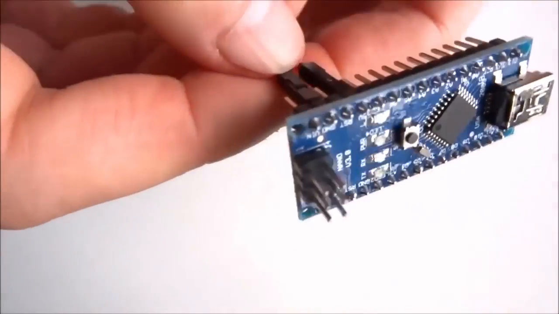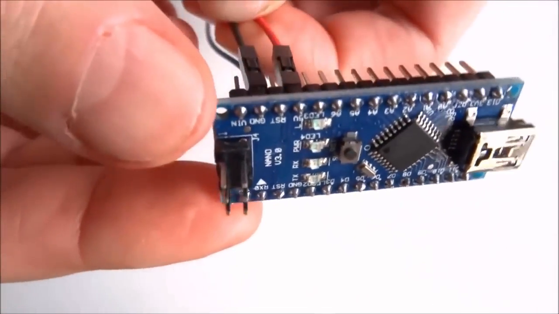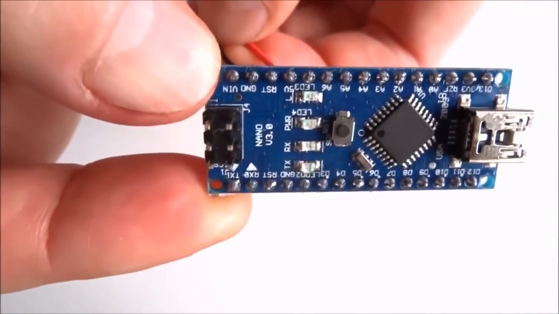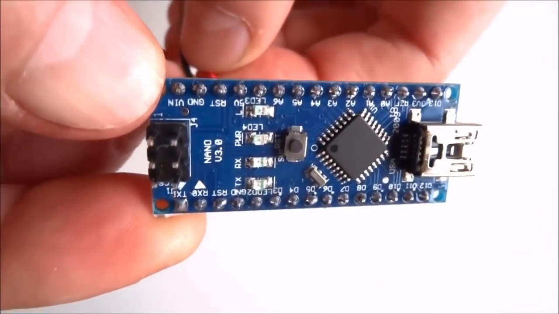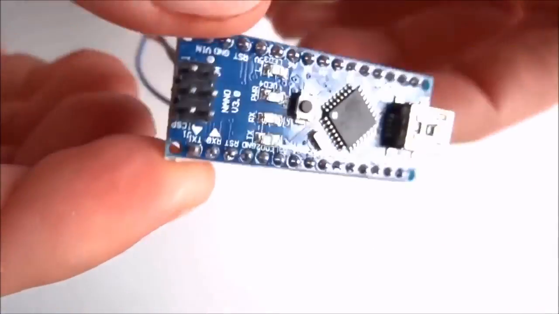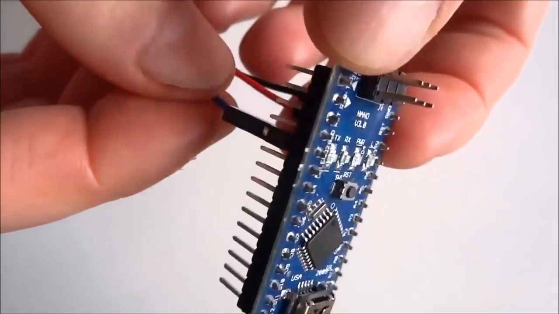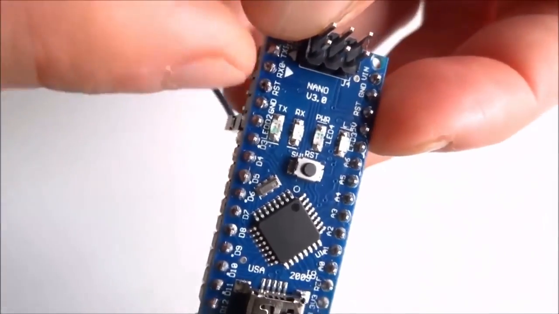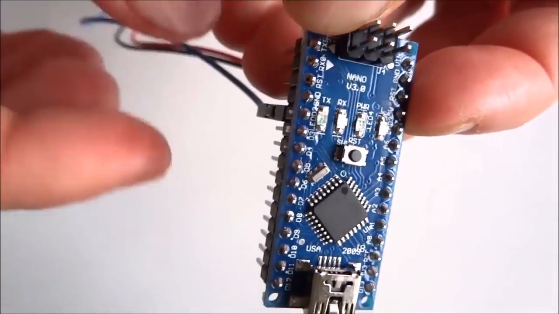On the Arduino Nano, we'll connect again the black wire to ground, the red wire to 5 volts, and the blue wire to digital pin 2 of the Arduino Nano.